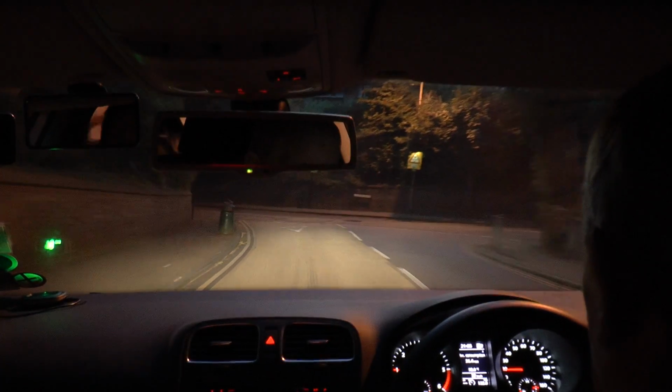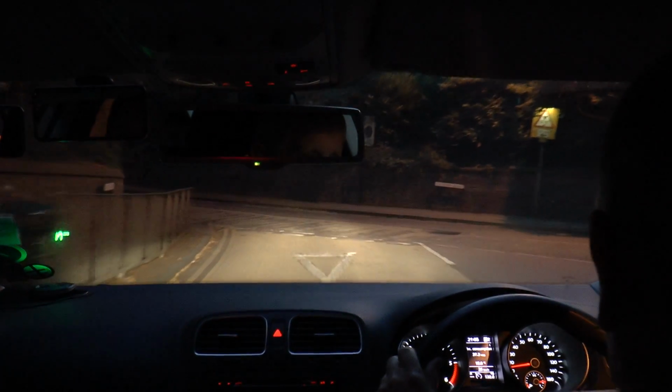Turn left at the end of the road. Good signal, well done. Is there anyone behind you? Yeah, why is that important?